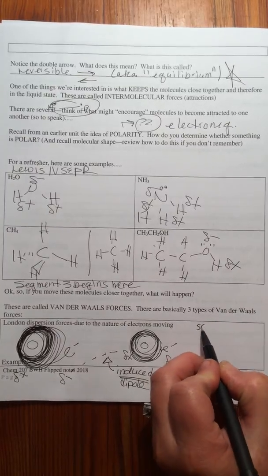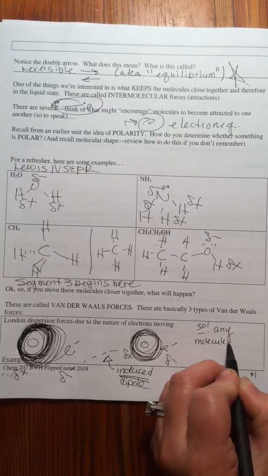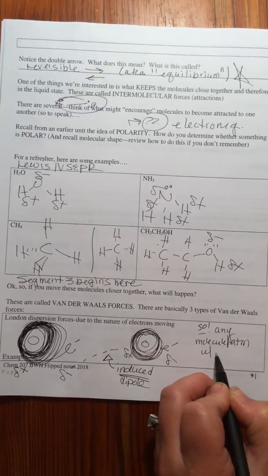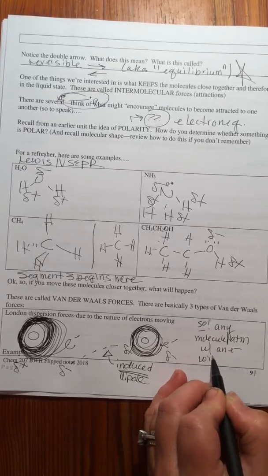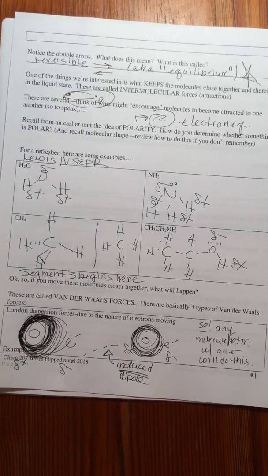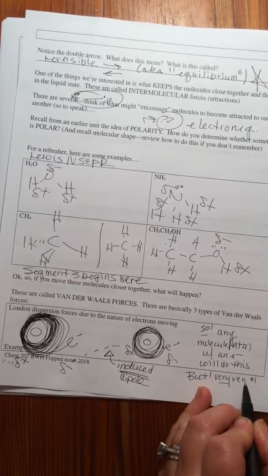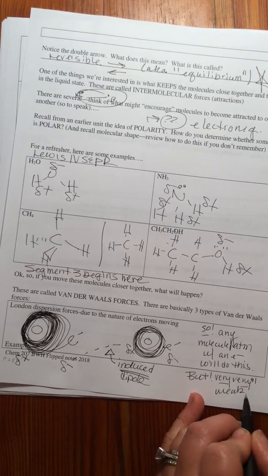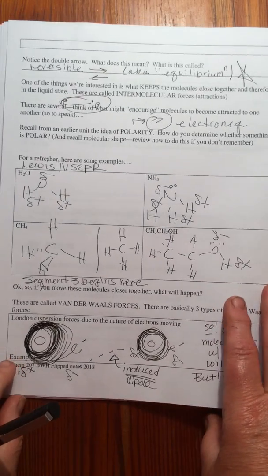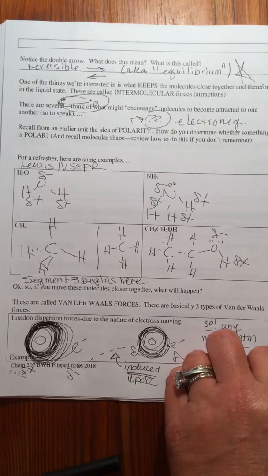So any molecule or atom with an electron will do this. But as you can imagine, this is very, very weak. London dispersion forces are very, very weak because as that electron is moving, it's moving very quickly. And so this induced dipole is incredibly weak.